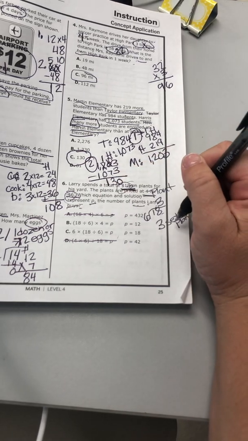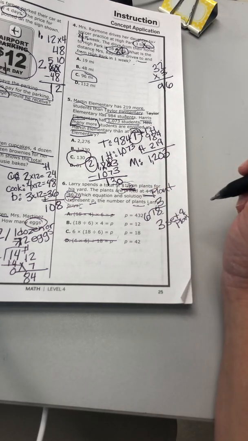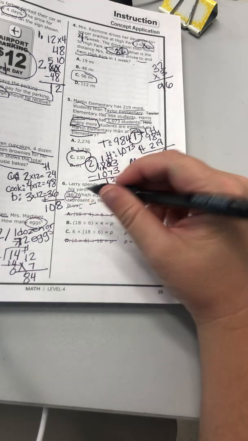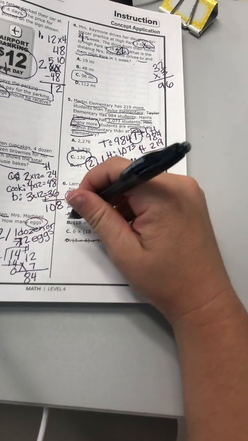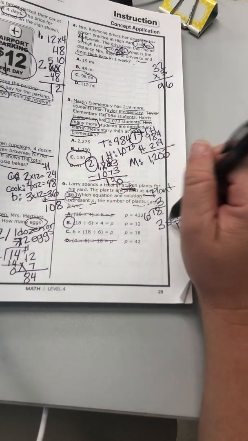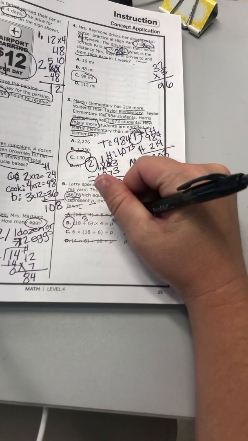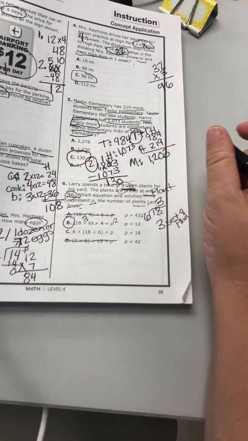So how do I figure out, if I know he has 3 sets of 4 plants, what do I do to figure out my number? You do 3 times 4, which is this one right here. Because this one says 18 divided by 6, that's where we got the 3. The 3 times 4 would give us 12, and that would be our P.